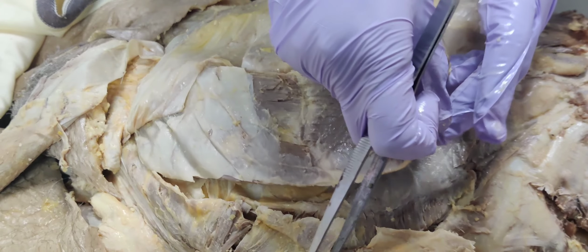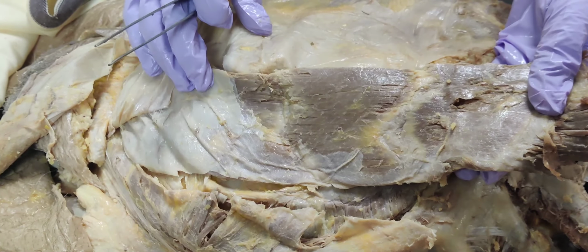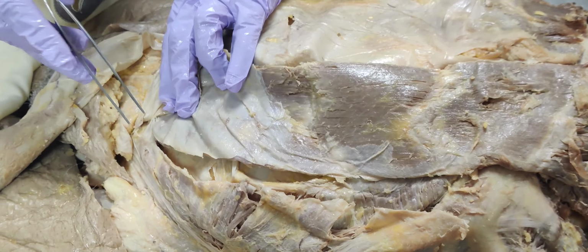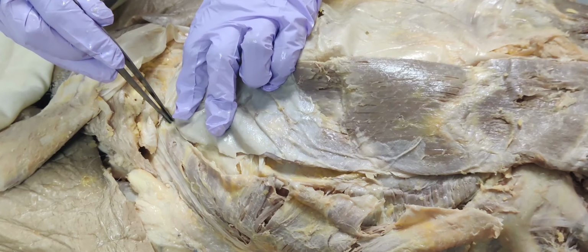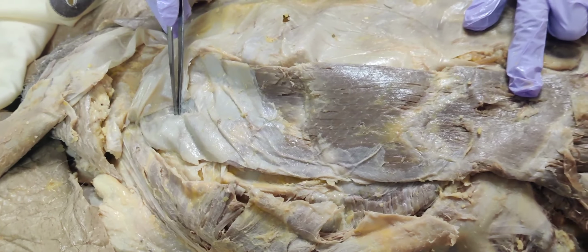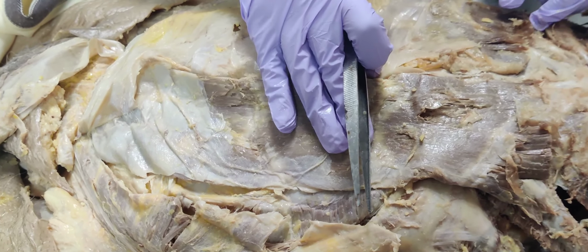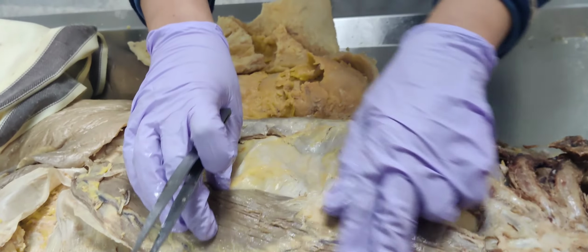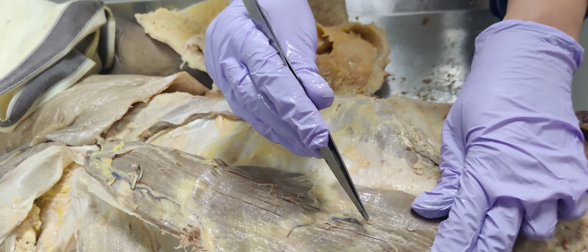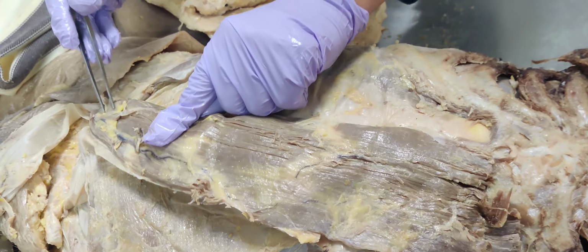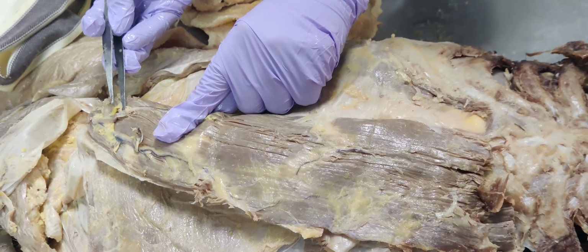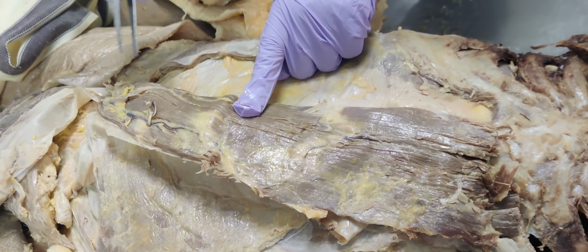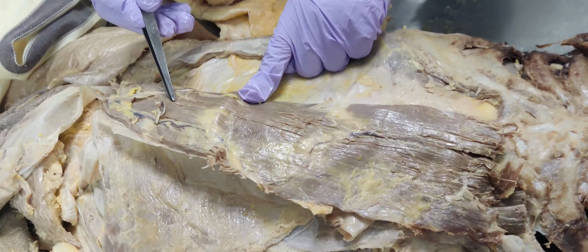Now the contents of the rectus sheath. The contents of the rectus sheath are your rectus abdominis muscle, and sometimes at the lower end of this muscle you can find the pyramidalis muscle, but in this cadaver the pyramidalis muscle is absent. And some neurovascular structures: from the superior side we have the superior epigastric artery, and from the inferior aspect this is the inferior epigastric artery. They are accompanied by their venae comitantes, and they anastomose in the posterior wall of the rectus sheath.